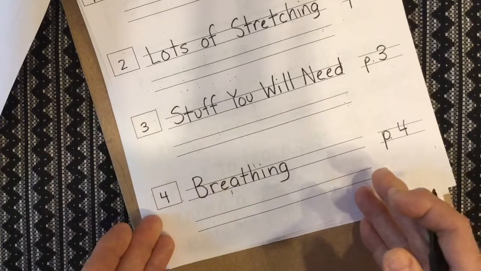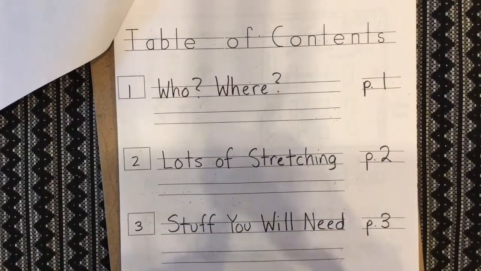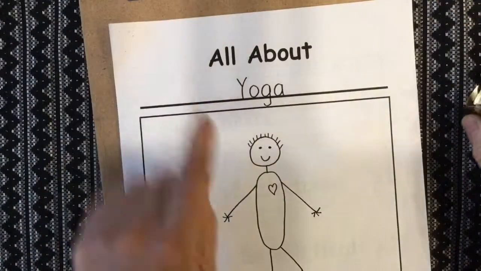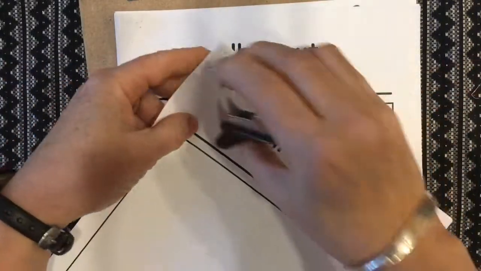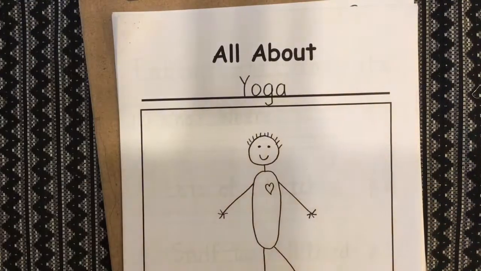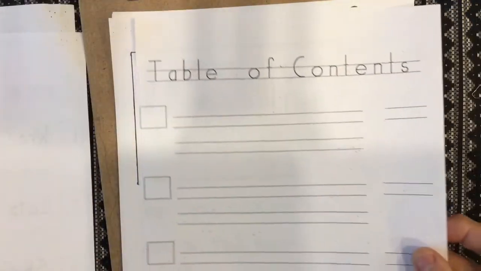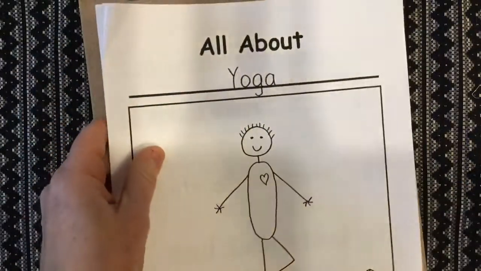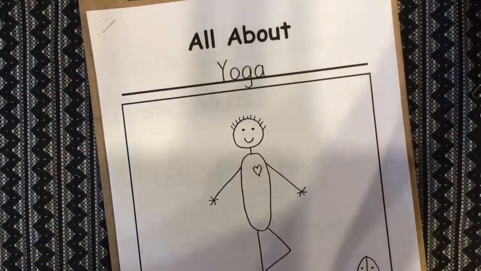Now, I've got a little problem. I don't have any more lines for my table of contents. So here's what you can do. With your staple remover, you can take apart this All About book, and maybe you can go find the other one if you didn't use all your table of contents pages from there, and you can grab an empty one. Okay, so I'm going to go ahead and stick this in here as my second part of my table of contents. So my table of contents is taking 2 pages, and then I'm going to re-staple it. Okay, I'm ready to continue.